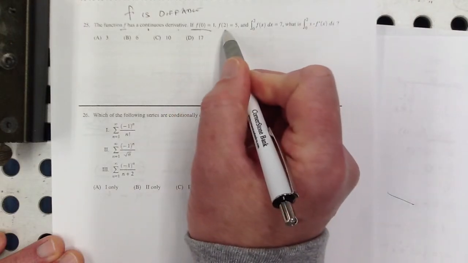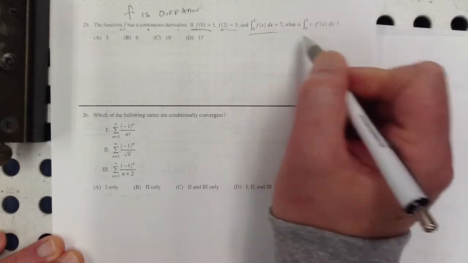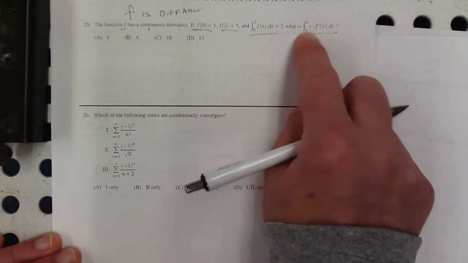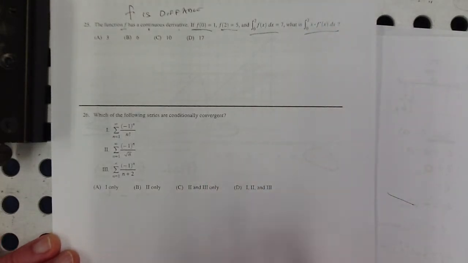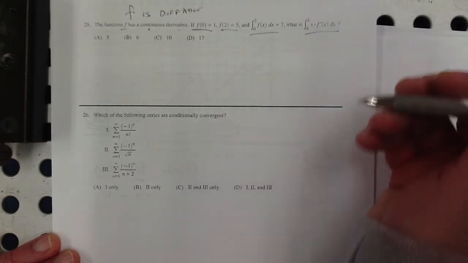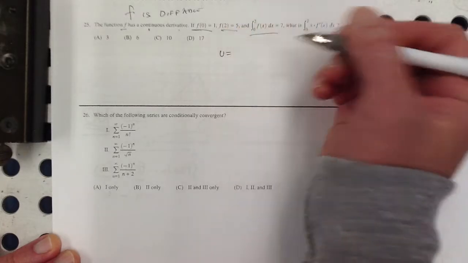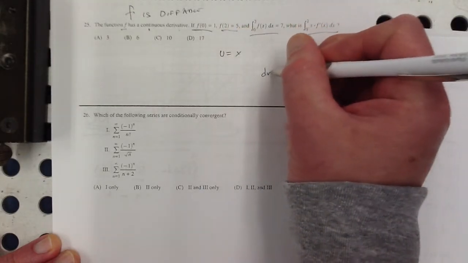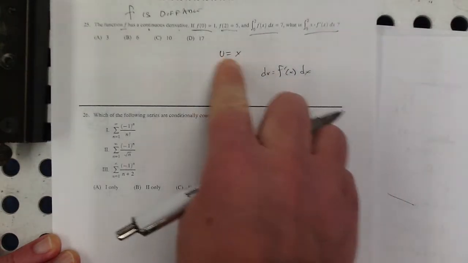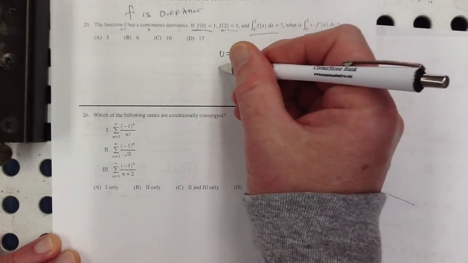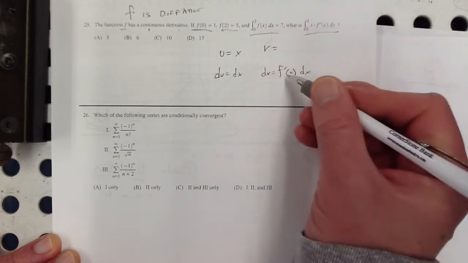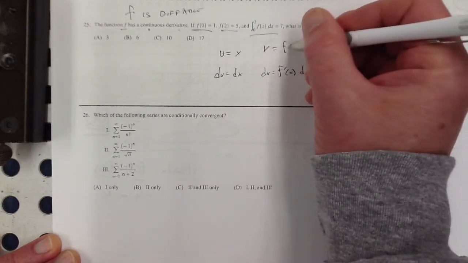F of 0 is equal to 1. F of 2 is 5. So what's this? Look, a product. If I'm going to find the integral or antiderivative of a product, that is going to be integration by parts. So if I make u equal to x and dv equal to f prime of x dx, that looks like it's going to be successful because that gets me back to just f of x.